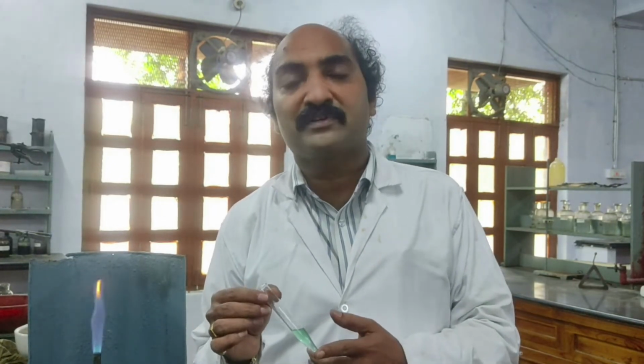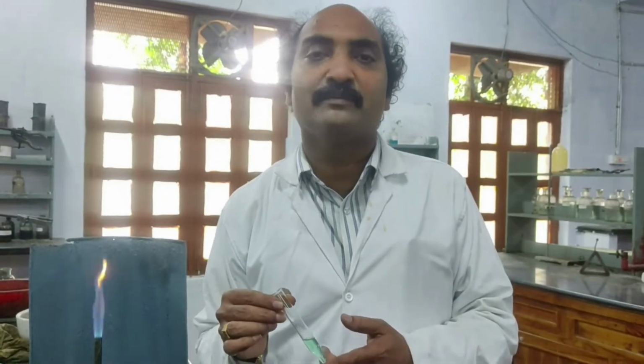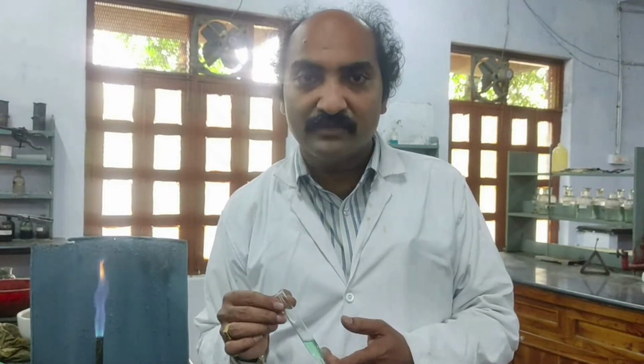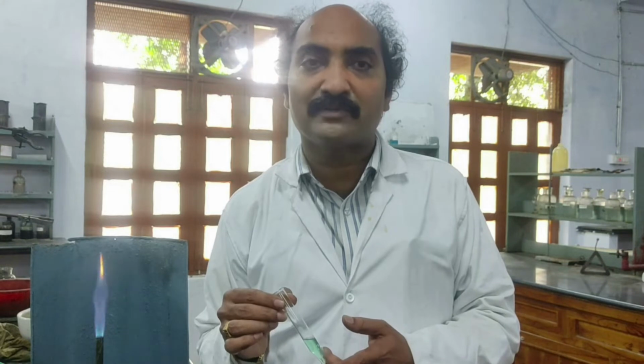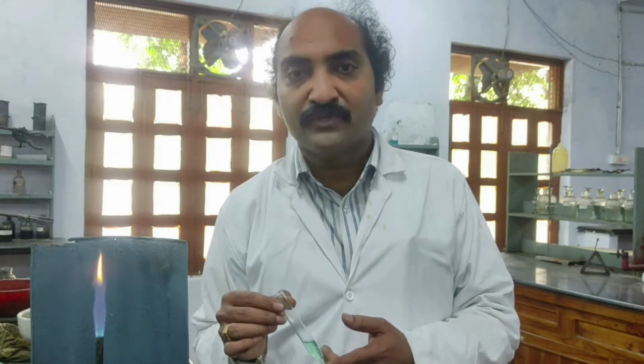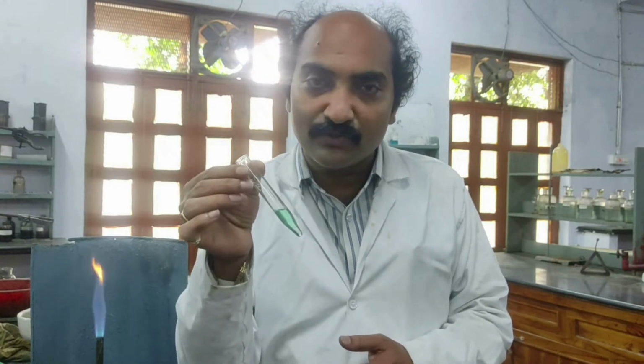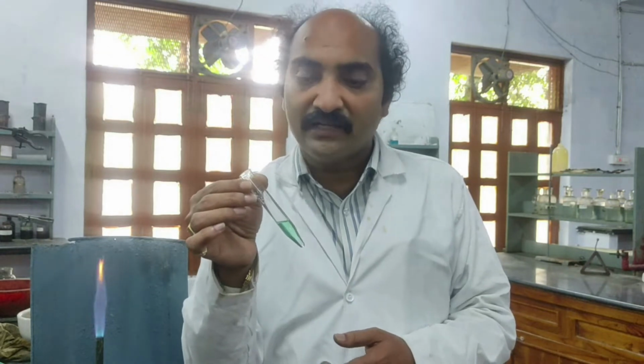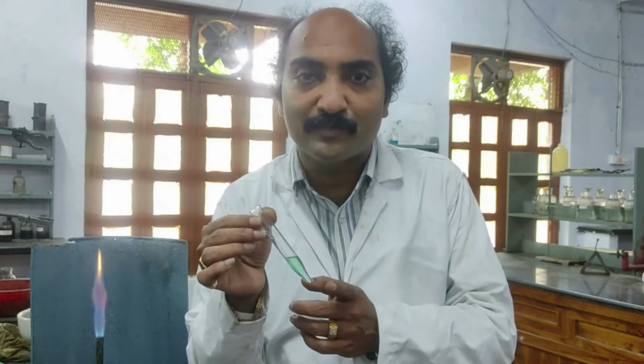In this session, we are going to explore the fourth group separation table. So what are fourth group cations? As per the present aptitude syllabus, we have nickel plus 2, Zn plus 2 and Mn plus 2 cations in fourth group. So this is the solution that is supplied to me by the lab attendant. I need to explore the fourth group cations present in this.